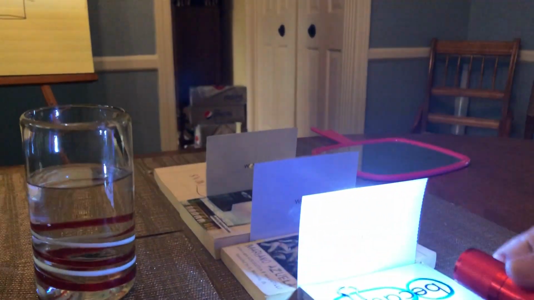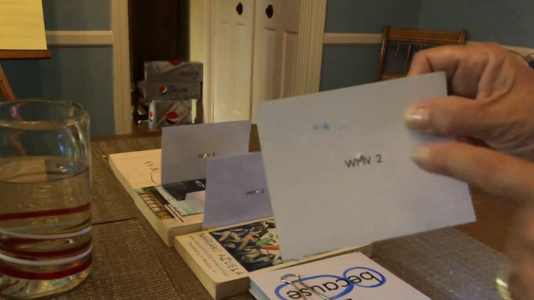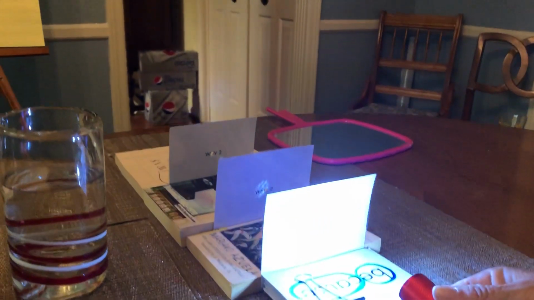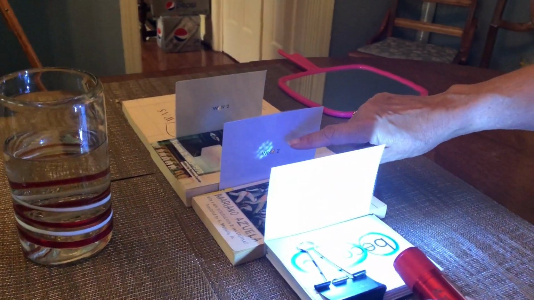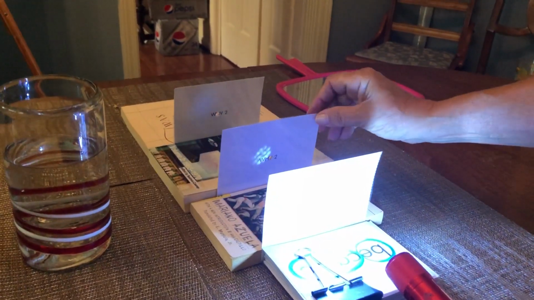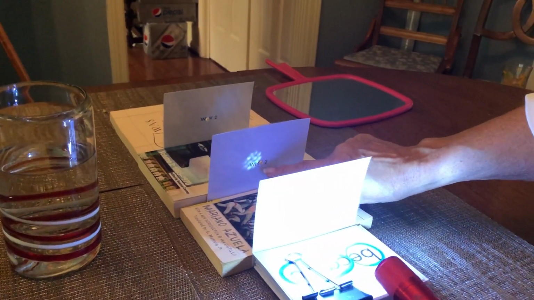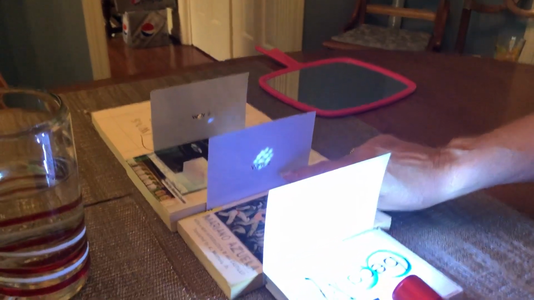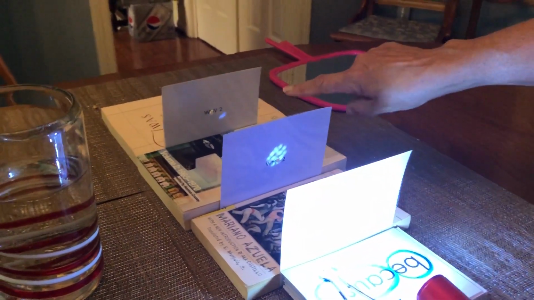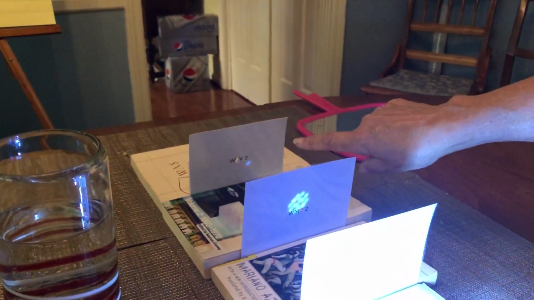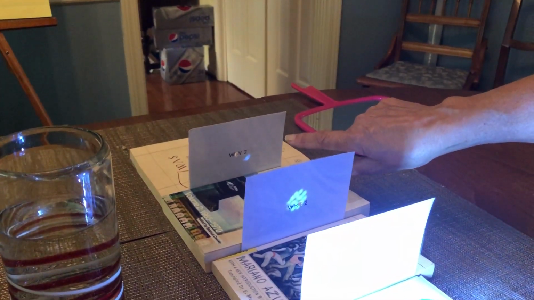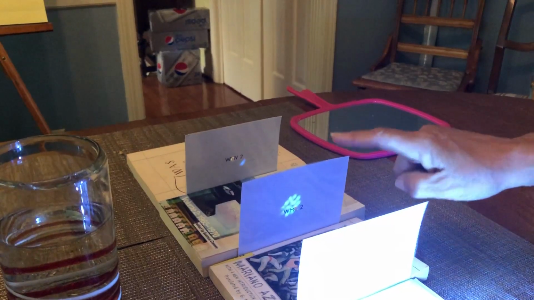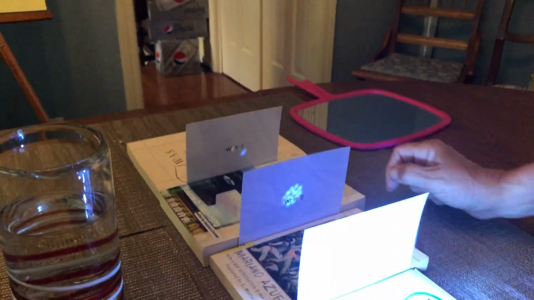Now I've got these cards, and each card has a hole in it. And I've got them standing up, and as I put the light through the first card, you can see it's showing up on the second card. Well, the second card has a hole right here, so I'm going to move that light right onto that hole, and in the third card, you can see how the light is showing up. It's going through card 1, card 2, and hitting on card 3.